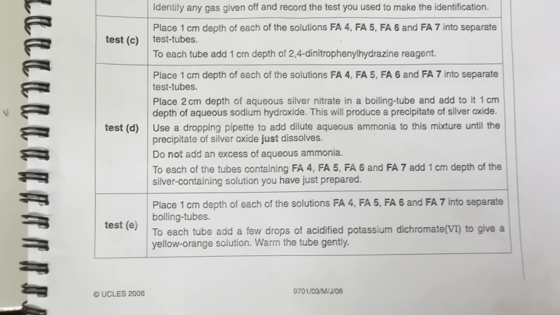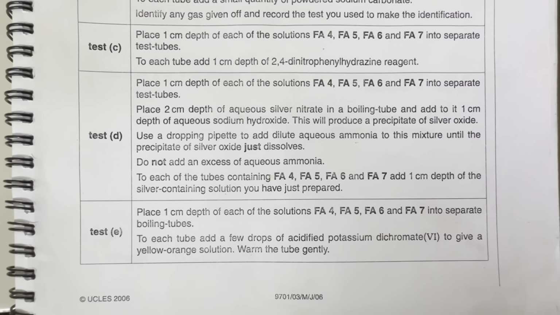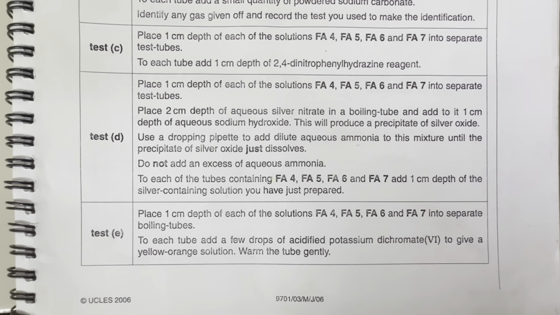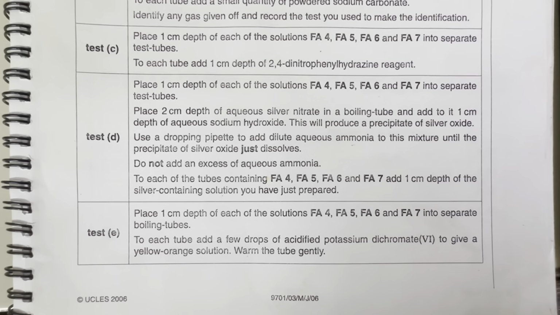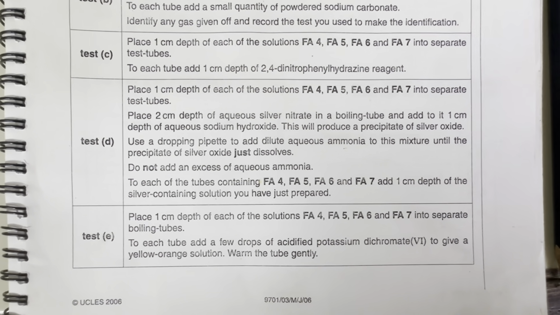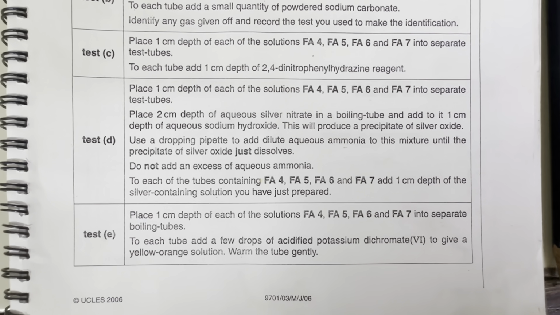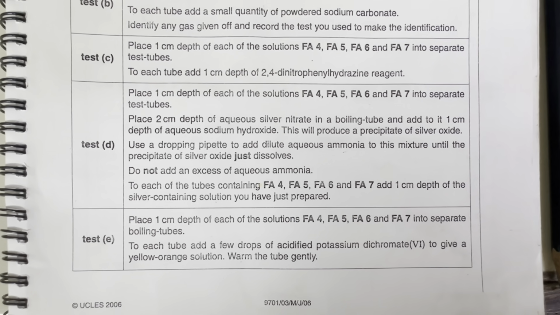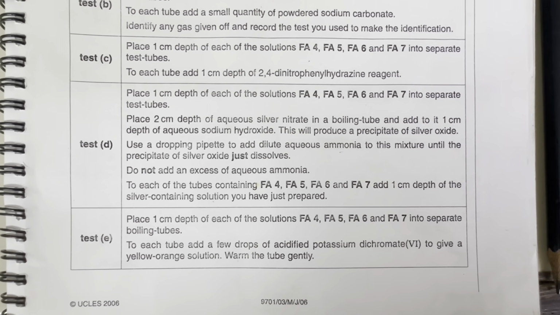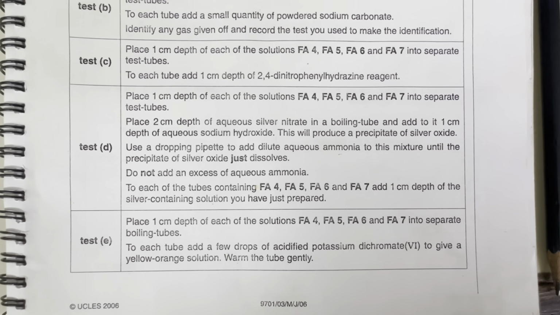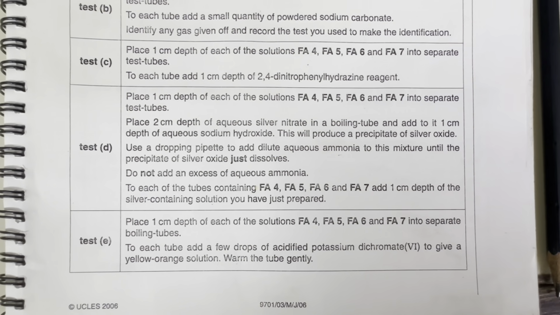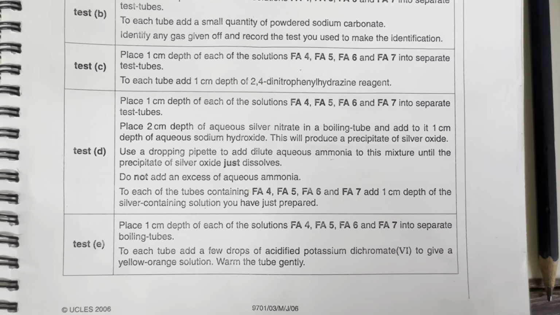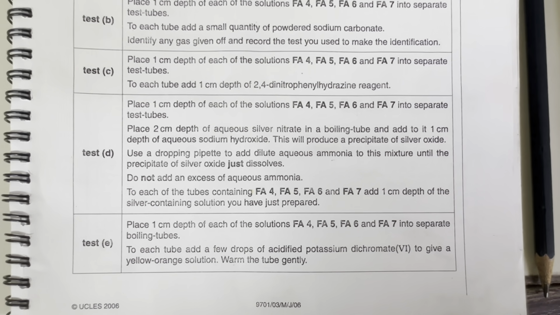In test E, they have said, place 1 centimeter depth of each of the solutions, FA4, 5, 6 and 7, into separate boiling tubes. To each tube, add a few drops of acidified potassium dichromate to give a yellow-orange solution. Warm the tube gently. Now this potassium dichromate is an oxidizing agent.